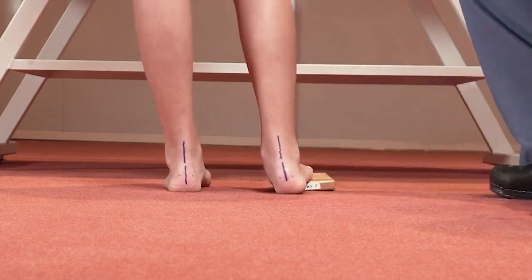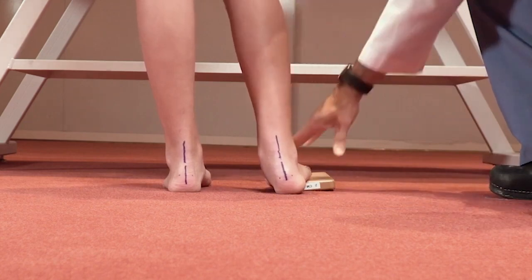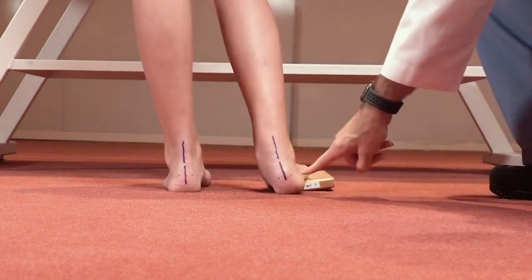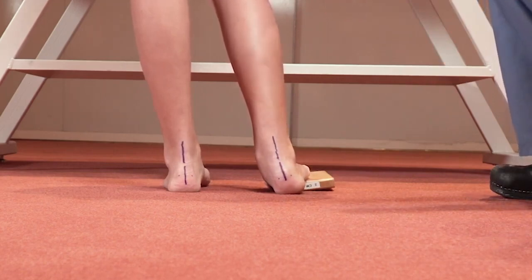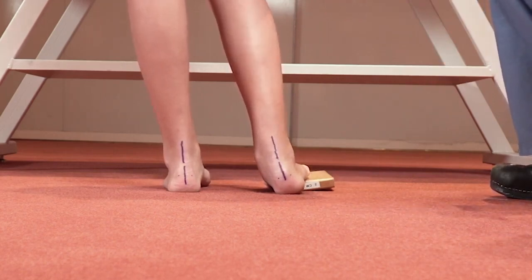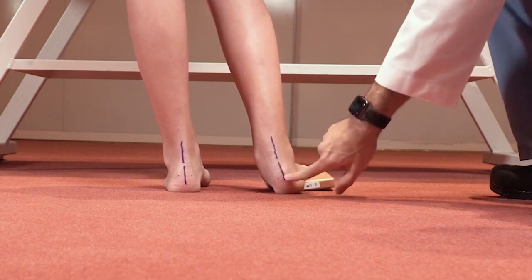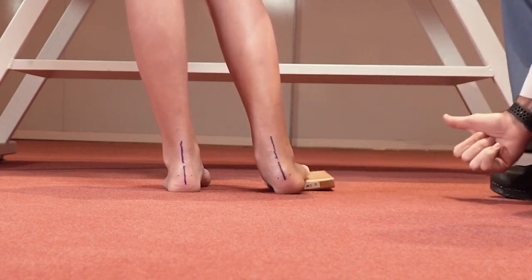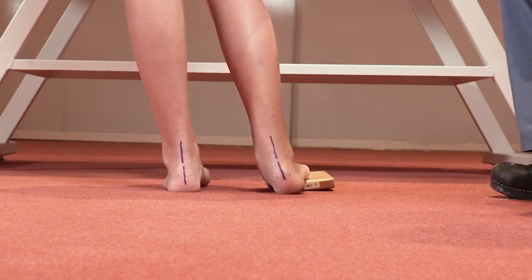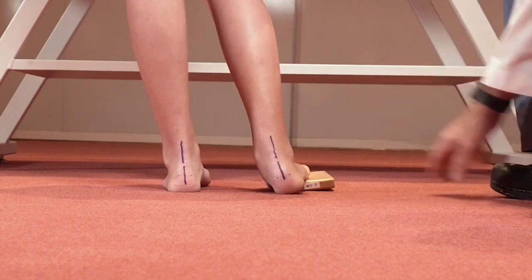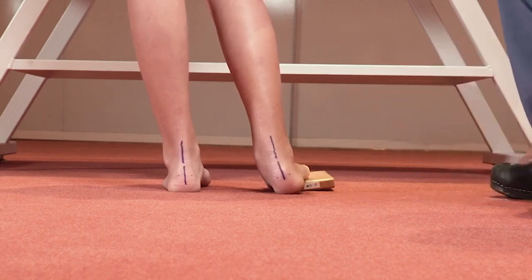We then ask them to put all their weight down on the foot, which will drop their big toe, and we see what happens to the hindfoot. In this situation, because Taylor does not have a varus deformity, we see that her heel turns into a more valgus position. Again, we know she has normal subtalar anatomy, but if that didn't change, it would be an indication that her subtalar joint was fairly rigid.